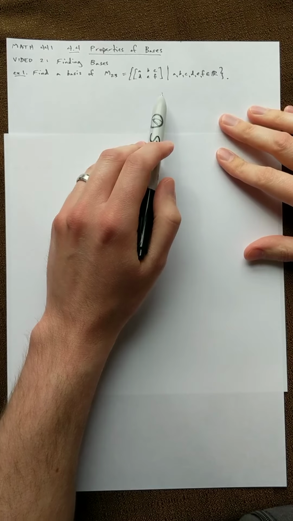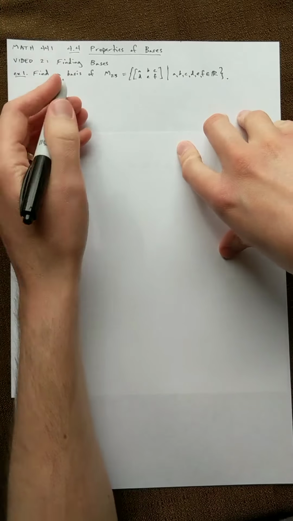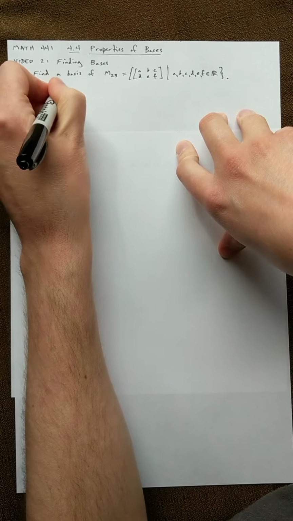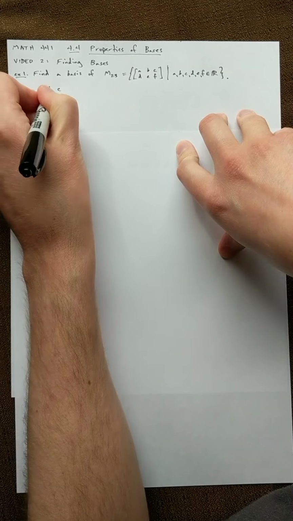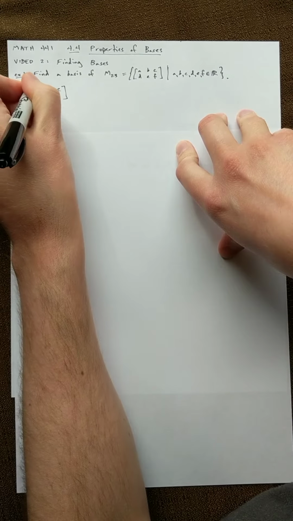So our standard strategy was to split up the generic vector in the vector space based on any coefficients that we saw.